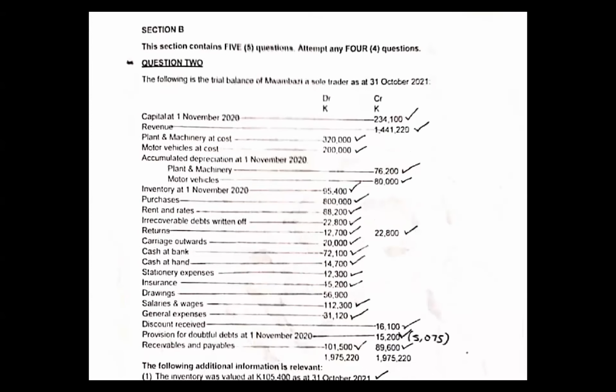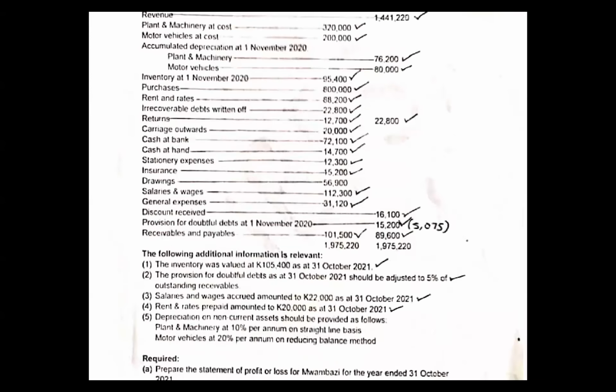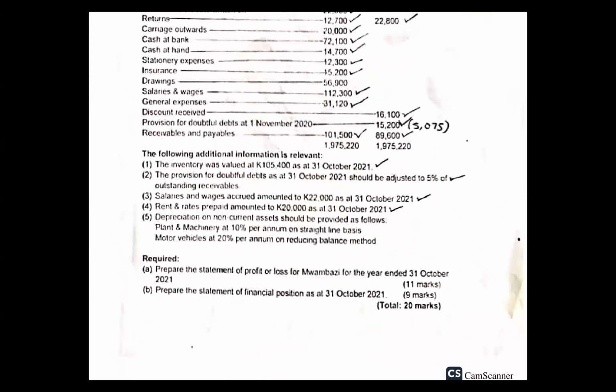So the question that we are given is question number 2. It says the following is the trial balance of Mwamba as a sole trader as at 31st October 2021. So you have that data given, right? This is the data that we were given. And after being given this data, there was additional information.